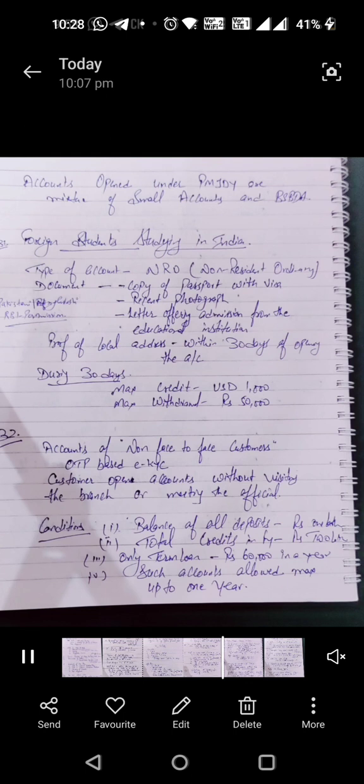Remember, credit is the dollar equivalent 1000 and withdrawal is rupees 50,000. Then we have the non-face-to-face customers, OTP based KYC verification customers who have opened the account without visiting the branch. For them, accounts can be opened. For these accounts, some restrictions will be there.